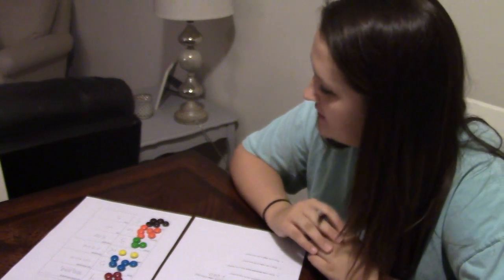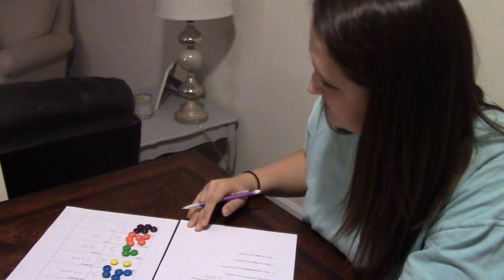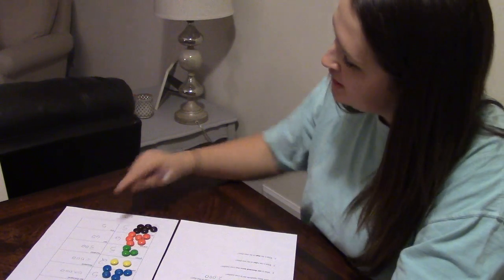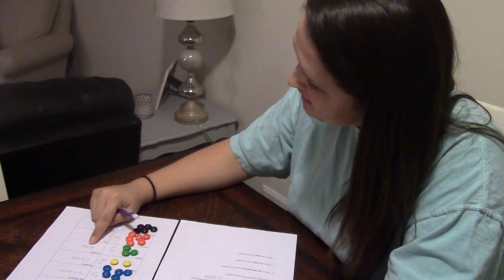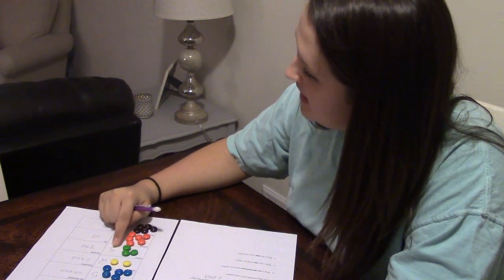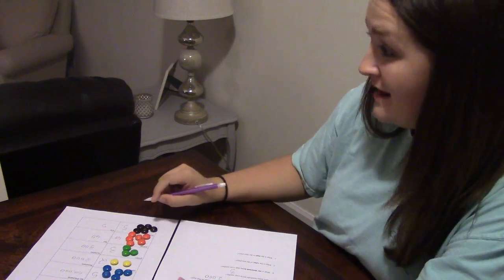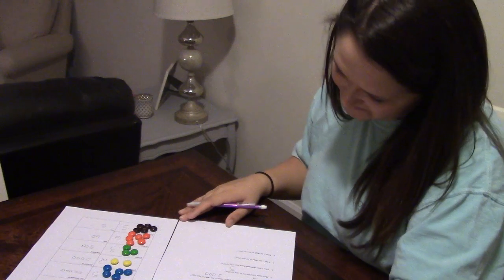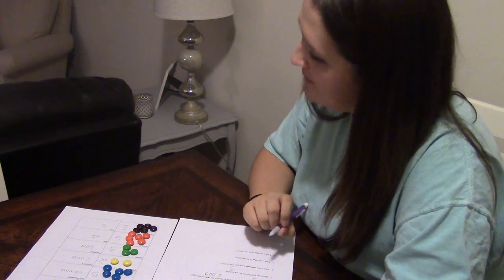The next question is, how many hundreds are in your number? Looking at our chart, how many hundreds are in your number? Correct, we're going to go to the hundreds. We're going to see that we have 300, so that means we have 3 hundreds. So that means we would have 3 hundreds blocks instead of M&Ms, right? Okay.